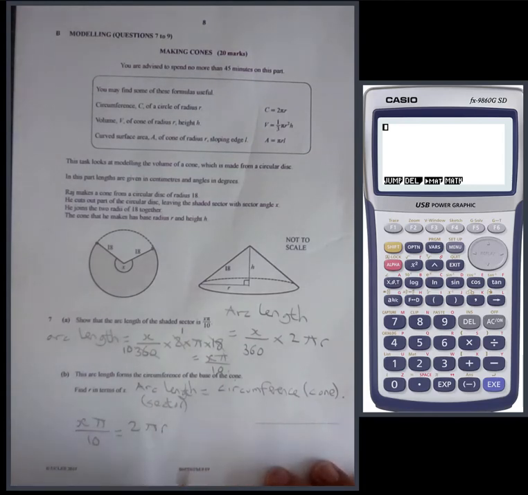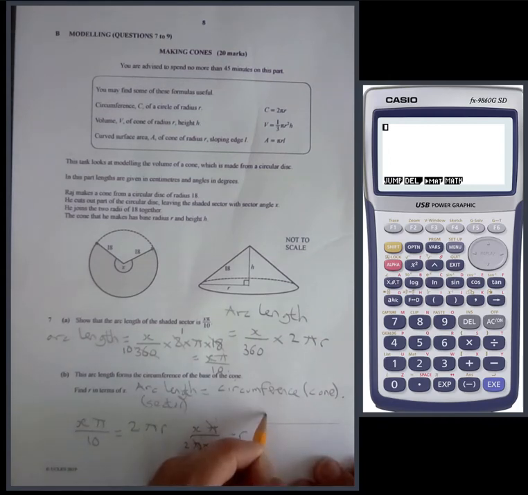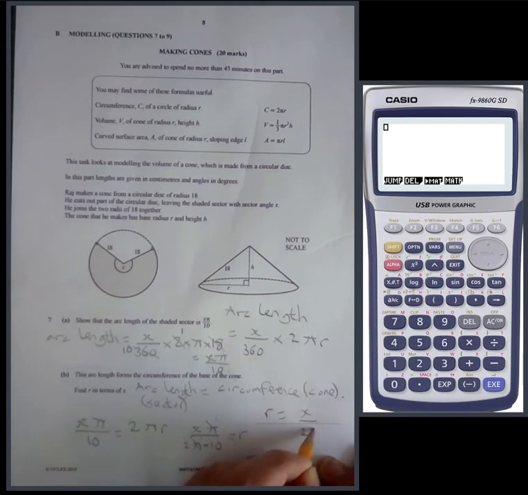So r is going to equal, well, we've just got to get rid of this 2 pi, so we divide by 2 pi. So it's x pi over 2 pi times the 10 that was already there. Pi divided by pi is just 1 over 1. So you end up with x on the top and 2 times 10 on the bottom, which is 20. So r equals x over 20.